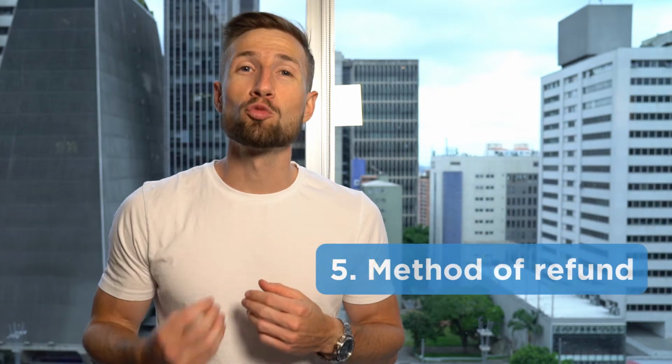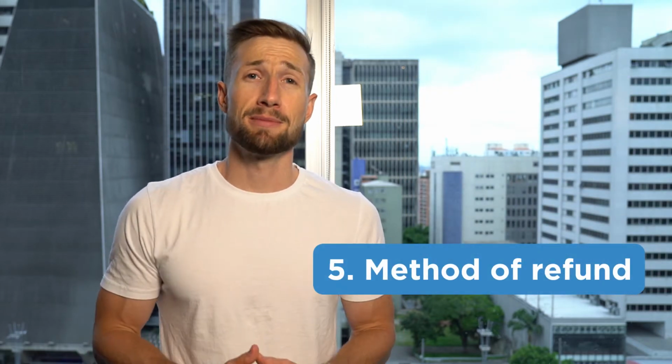And fifth, how the refund will be given. How does the customer receive their money back? Here, you might just send it back to their credit card or via PayPal. Just like with all these policies, it's really up to you.